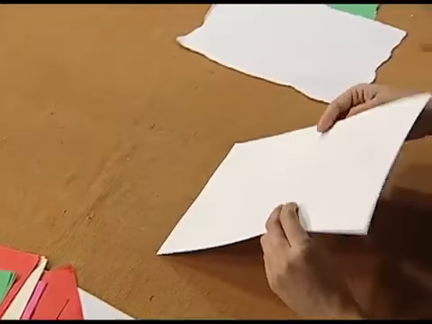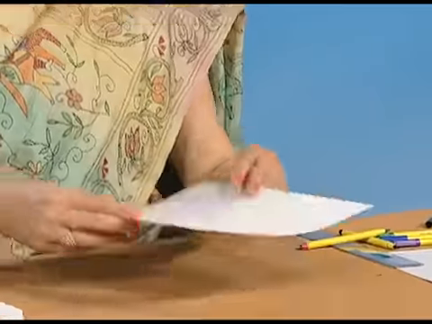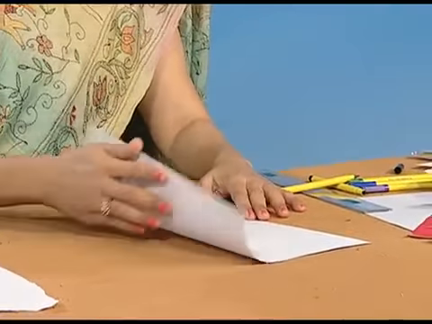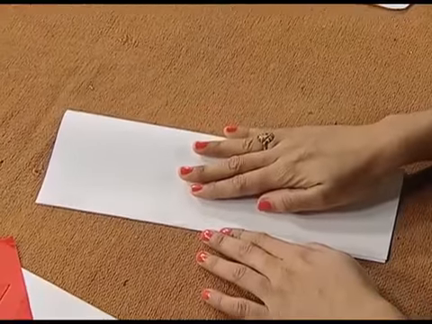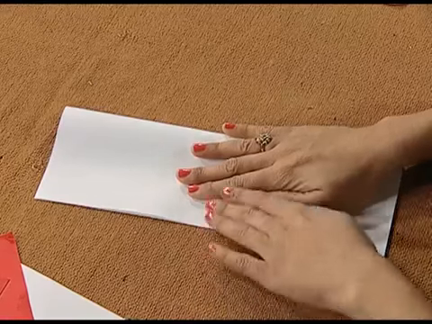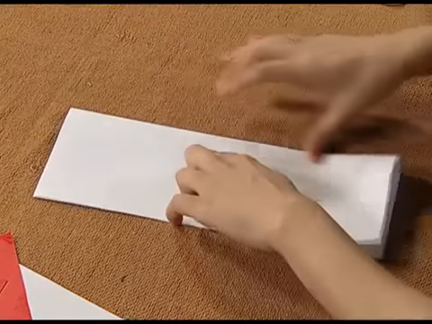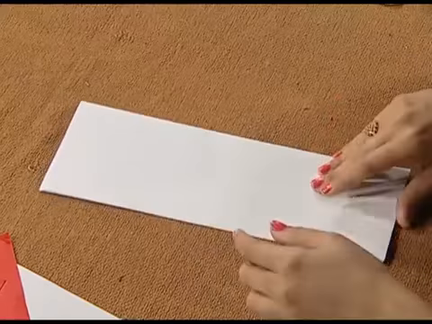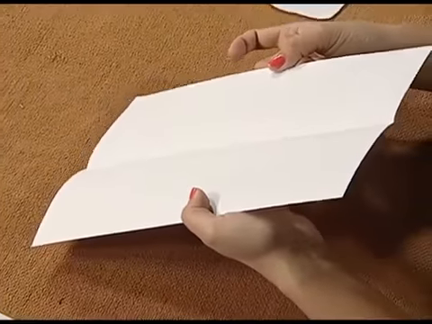Now we will see how to make a kite using a rectangular sheet of paper. First of all, we will fold the paper and make the perpendicular bisector. This is the perpendicular bisector.